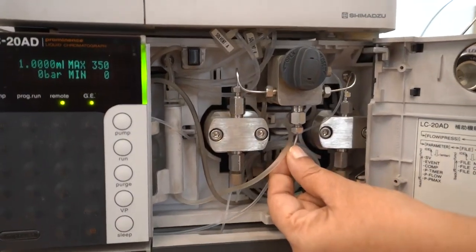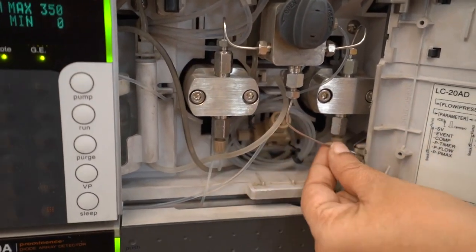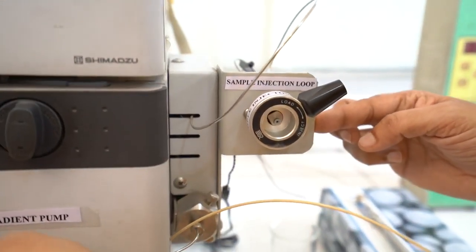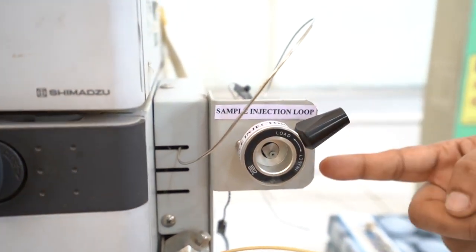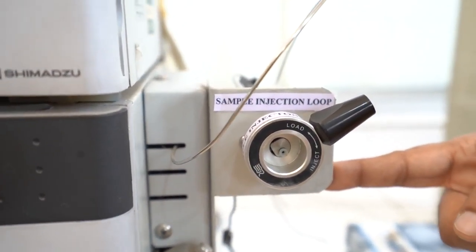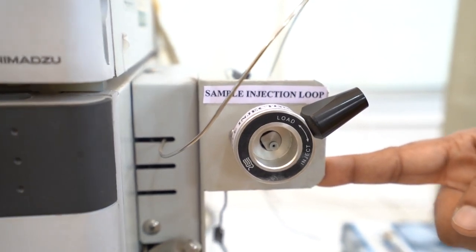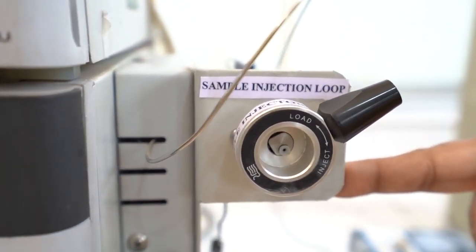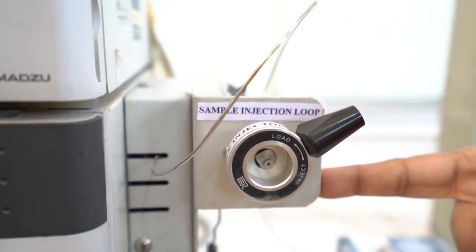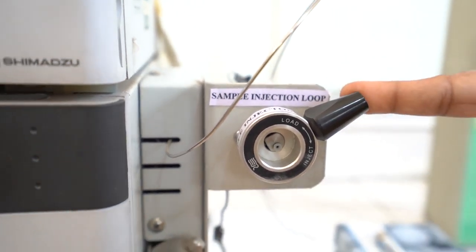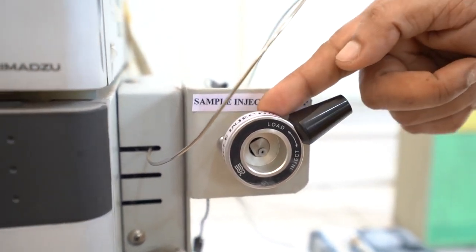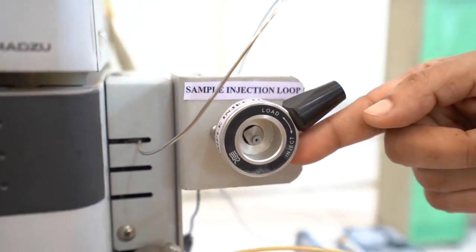The pump outlet is connected via stainless steel tubing to the Rheodyne sample injector. What you see over here is a Rheodyne sample injector. This injector is designed to deliver accurate volumes of the analyte onto the head of the column, providing reproducibility of sample measurement. The Rheodyne sample injector has two positions marked on it, the load position and the inject position.